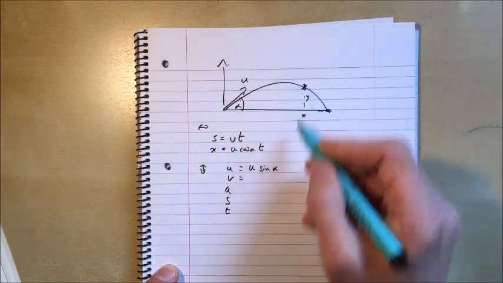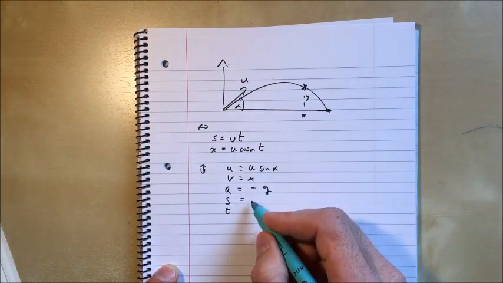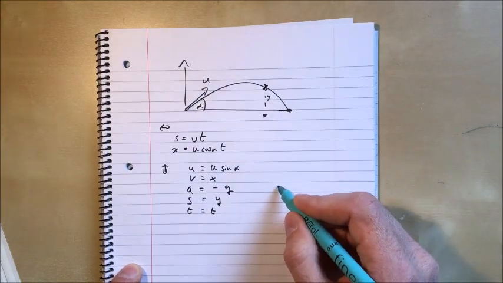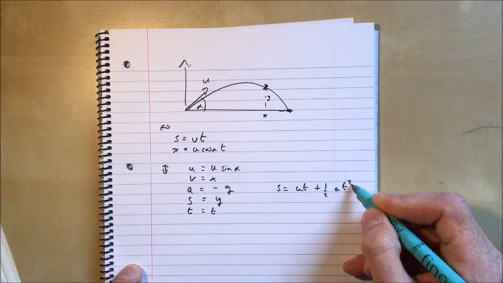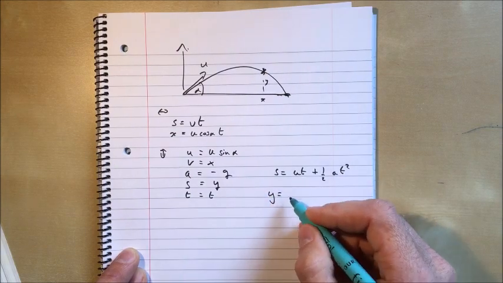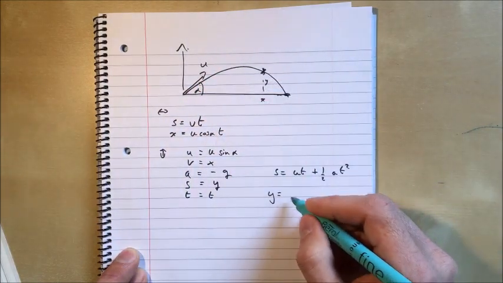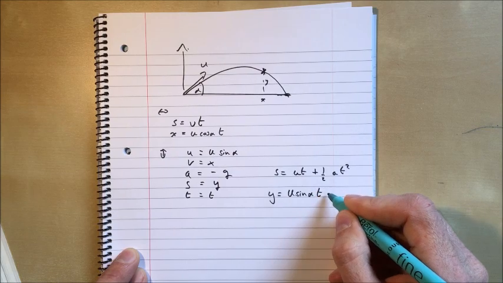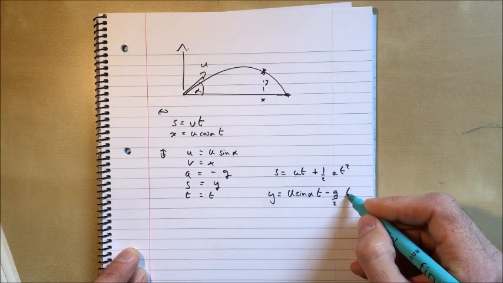The vertical velocity at this point I don't know. The acceleration is minus g. The vertical displacement is y, and the time taken is t. So s equals ut plus 1/2 at squared. S is y. Our initial velocity is u sine alpha, where that u is now this u. u sine alpha times t minus g over 2 times t squared.